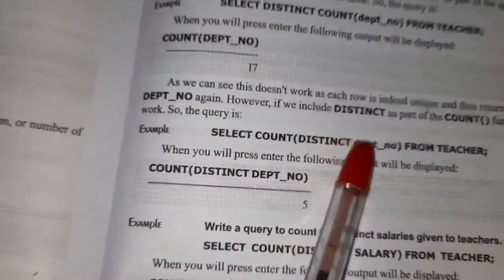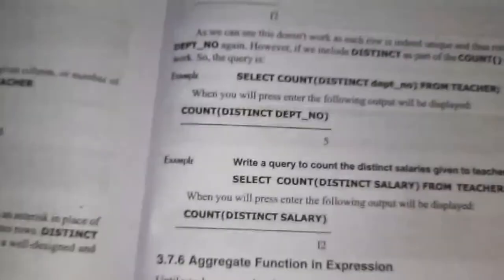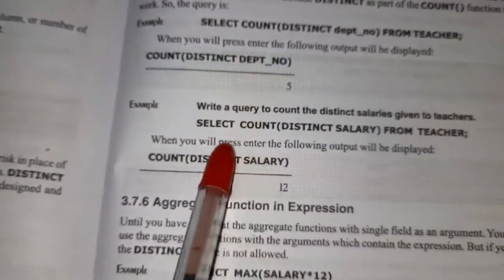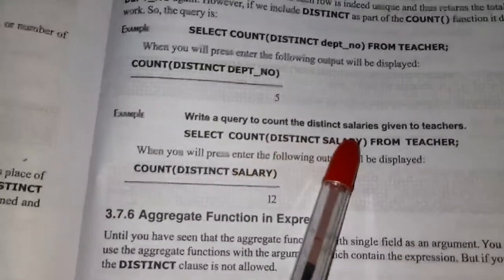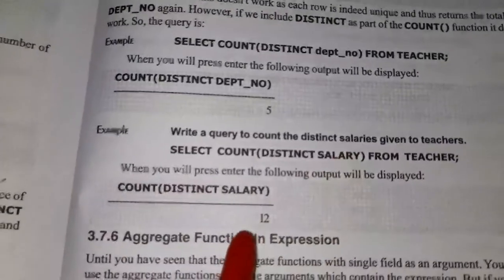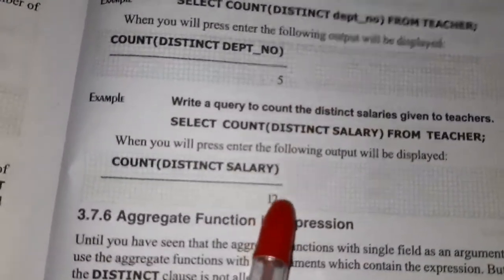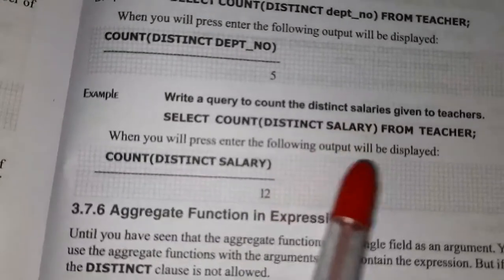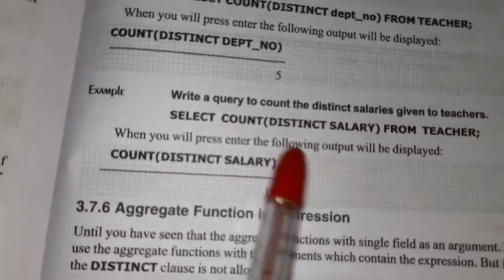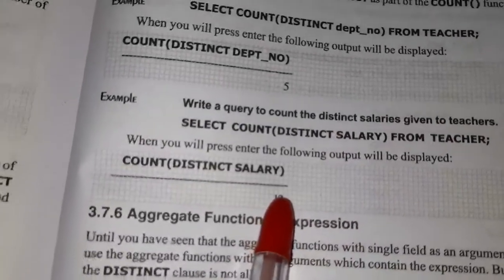That means there are only 5 distinct department numbers. Similarly, select count distinct salaries. Here you're getting the value 12. That means out of 17 teachers, 5 of the teachers are getting the same salaries, same salary numbers. That's why you're getting only the value 12.